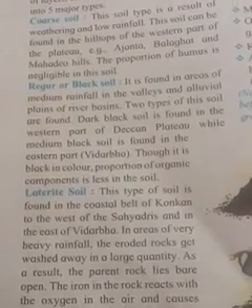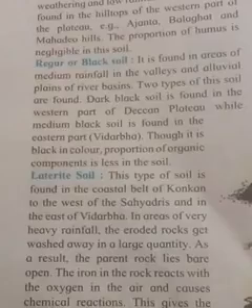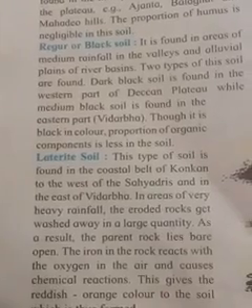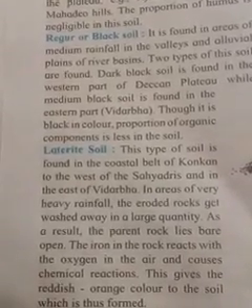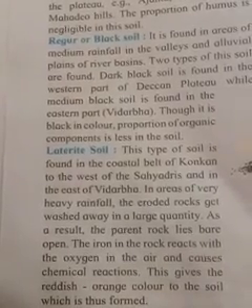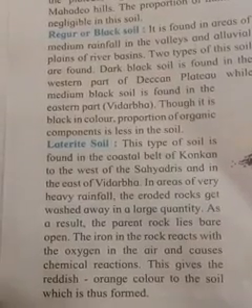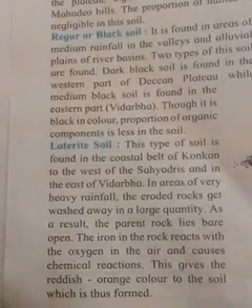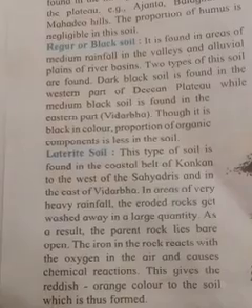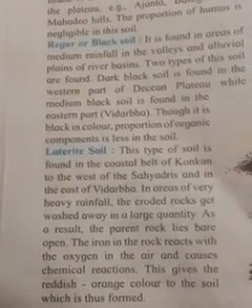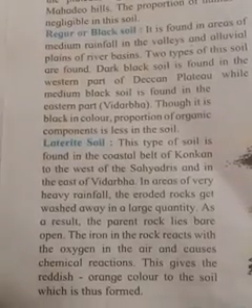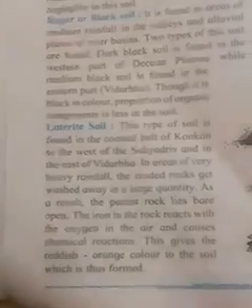Two types of this soil are found. Dark black soil is found in the western part of the Deccan Plateau, while the medium black soil is found in the eastern part, in Vidarbha. It is black in color, but the proportion of organic component is comparatively low in this soil.